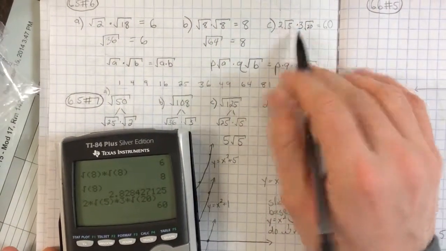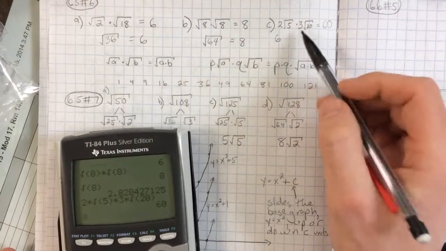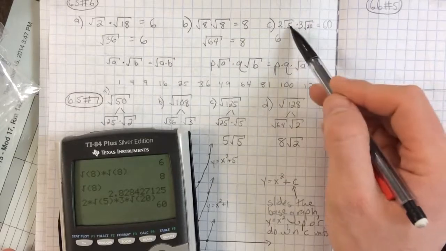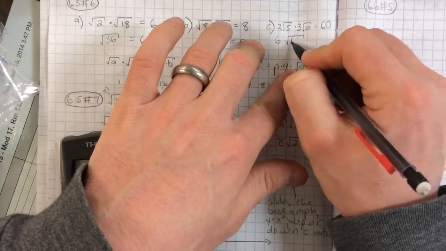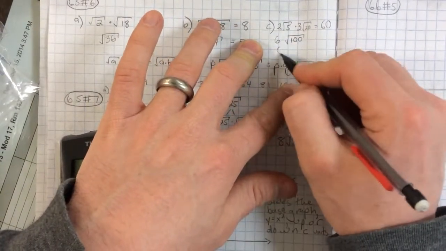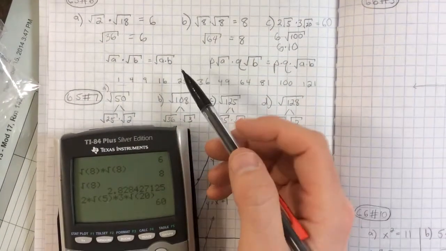Over here, let's just consider the whole numbers. 2 times 3, well, that's 6. And if you multiply the radicals, the square roots, 5 times 20 is 100. So if we keep that under the square root, we have times the square root of 100. And the square root of 100 is just 10, so we have 6 times 10, and that's where we're getting our 60. So this is just how square roots work.